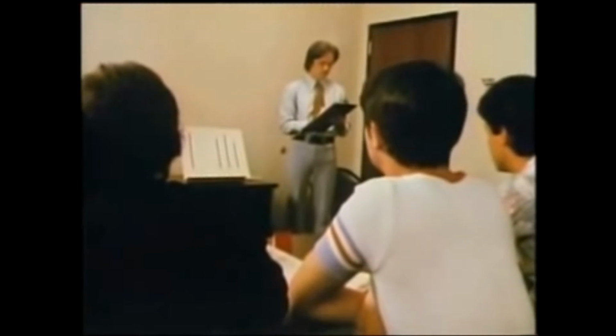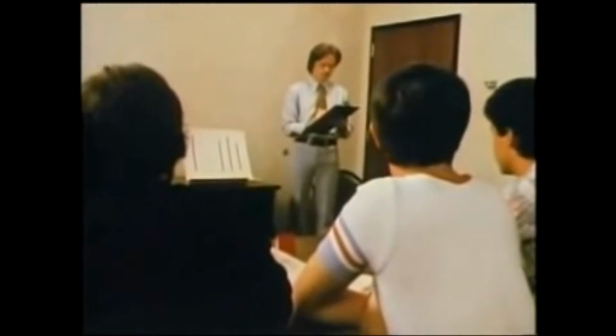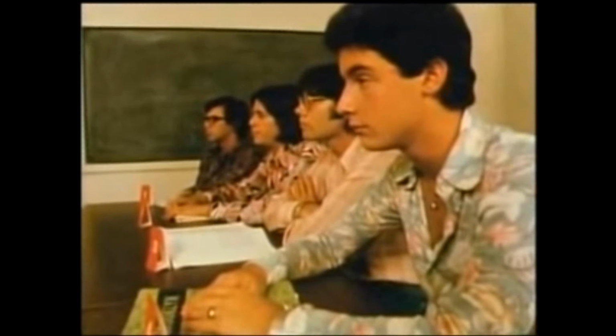Asch found subjects went along with the group on 37% of the critical trials. But he found through interviews that they went along with the group for different reasons.